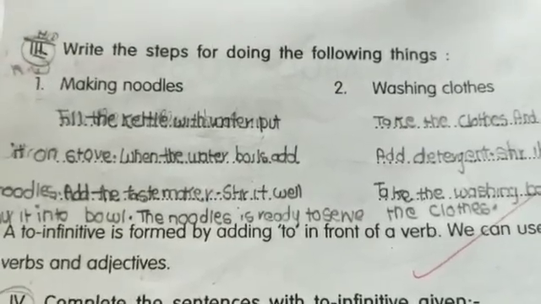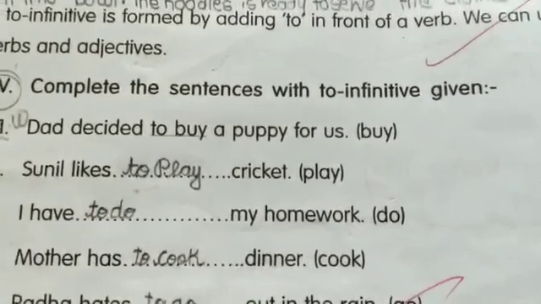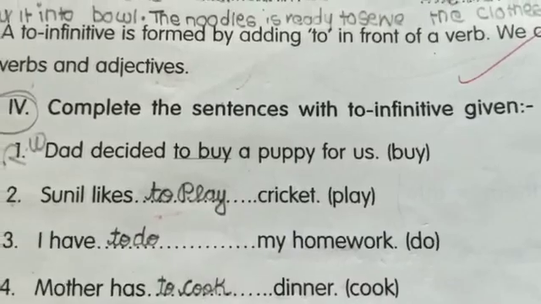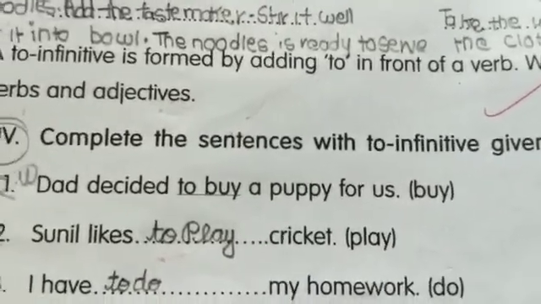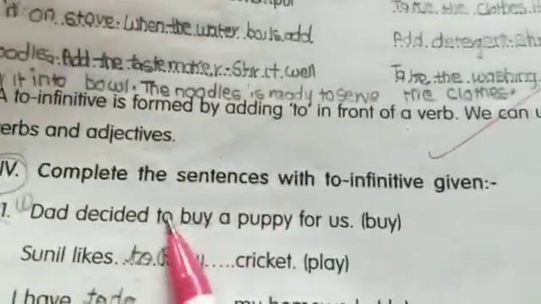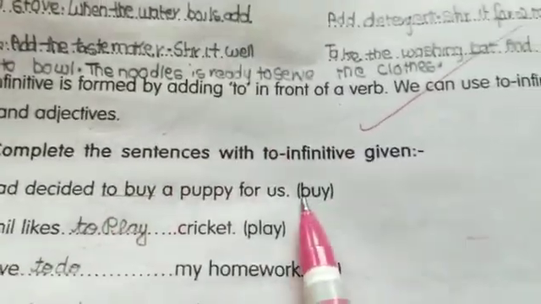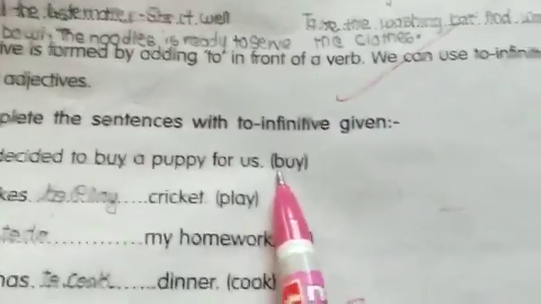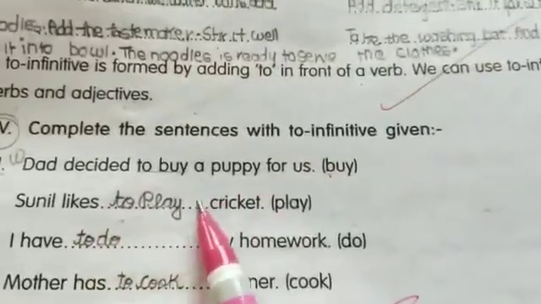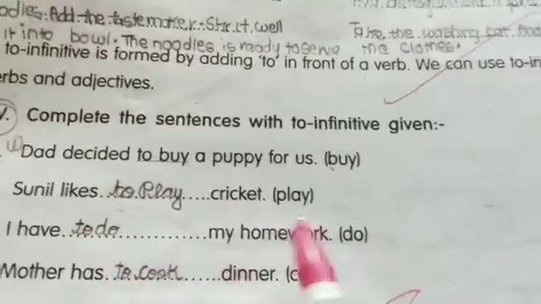Now let's see the next question. Write the steps to do the following things: washing clothes or making noodles. You can write by yourself. Then complete the sentences with "to" plus infinitive given. So, Dad decided to buy a puppy for us. Here we are using the "to" and we are using the verb in the basic form. So this is "to" plus infinitive form. Sunil likes to play cricket. I have to do my homework. Like this, you need to add "to" and do.